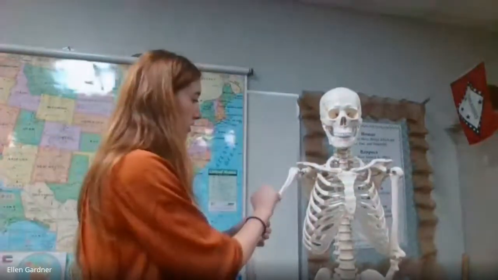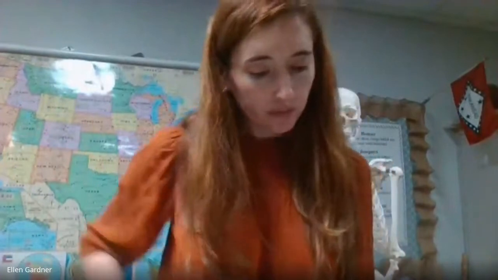Now, bone may be compact, which is really dense, or cancellous, which is spongy and porous. So some bones are just hard, like a rock, and others are more spongy. Most bones consist of both types, with compact bone forming the outermost layer.